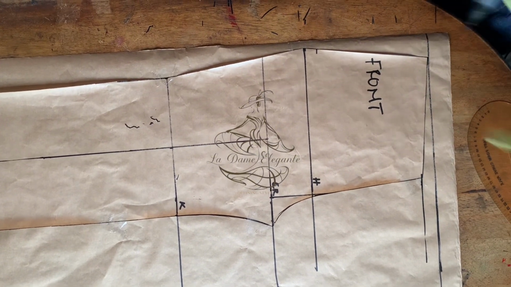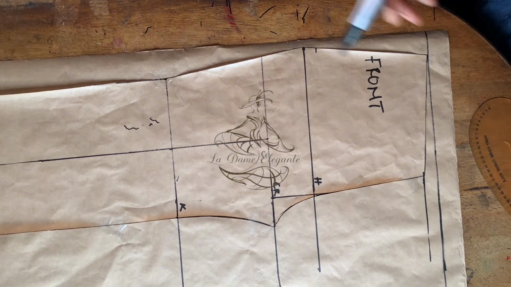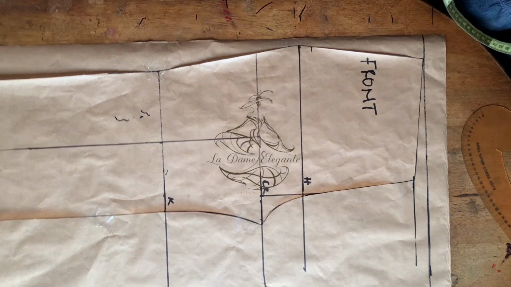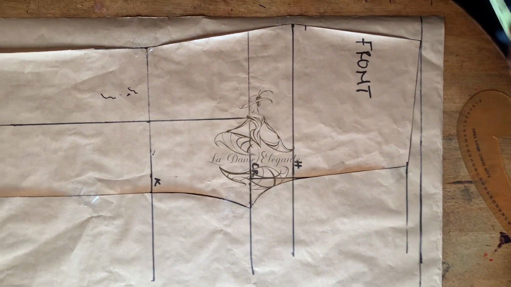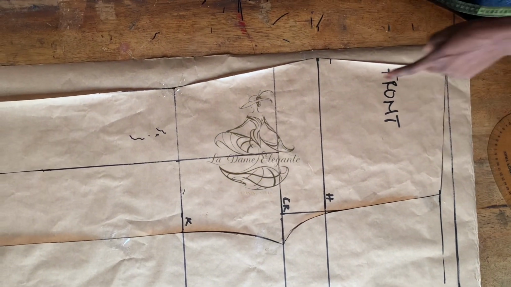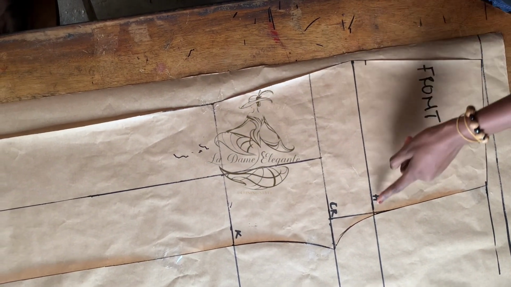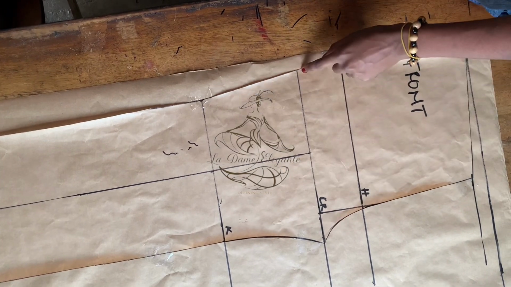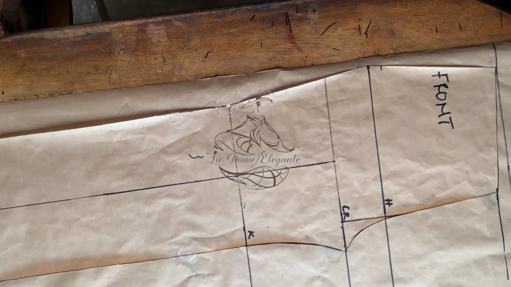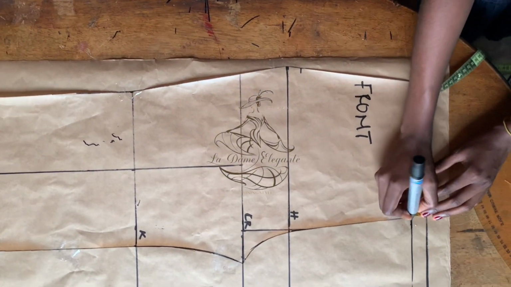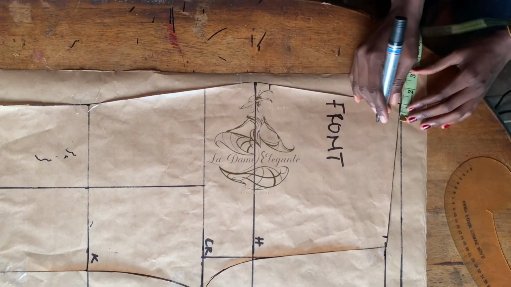Now you have to pay full attention, because this is where it gets technical. On both sides of all our lines, we measure half inch, half inch, half inch. Just mark it and wait for further instruction. So from here to here, half inch.